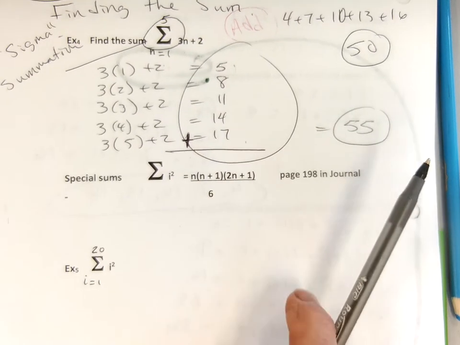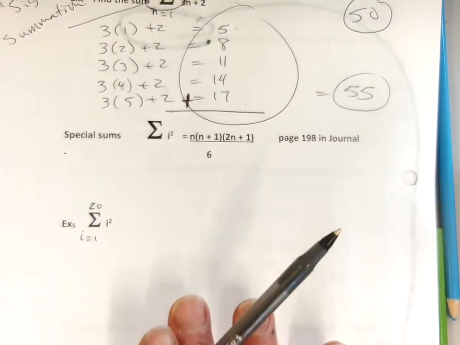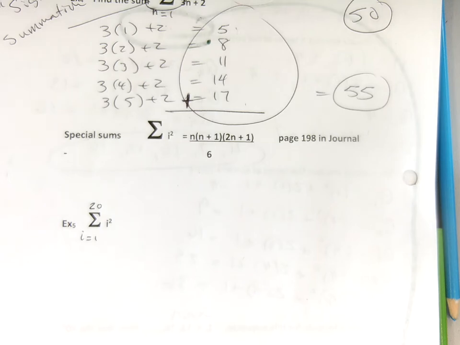Okay, now, there are some times you need a formula. And I'll show you sometimes why you need a formula. Because if I do example 5, plug in 1 to 20. 1 squared is 1. 2 squared is 4. 3 squared is 9.